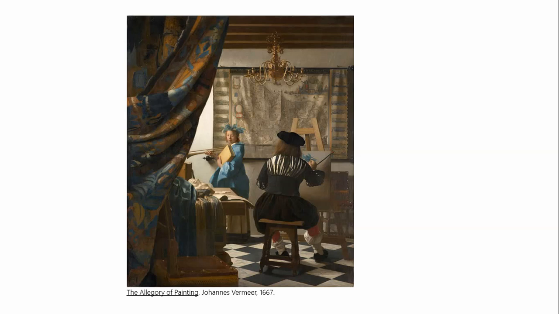Even though it's clearly an allegory, it is also kind of like a domestic scene. And what else did we talk about with this painting? That's probably about it. It's an example of oil painting, and Vermeer painted entirely on panels.